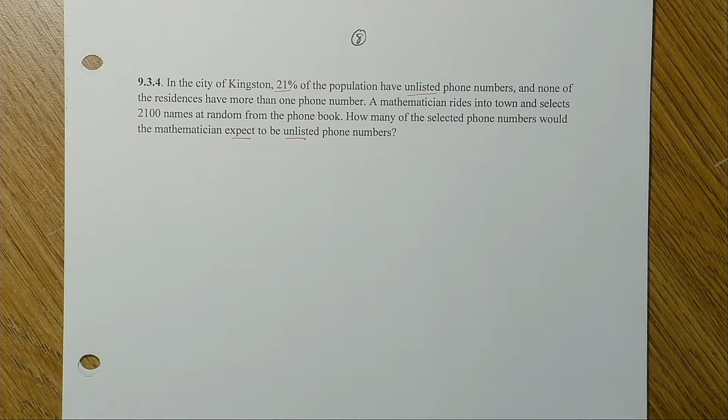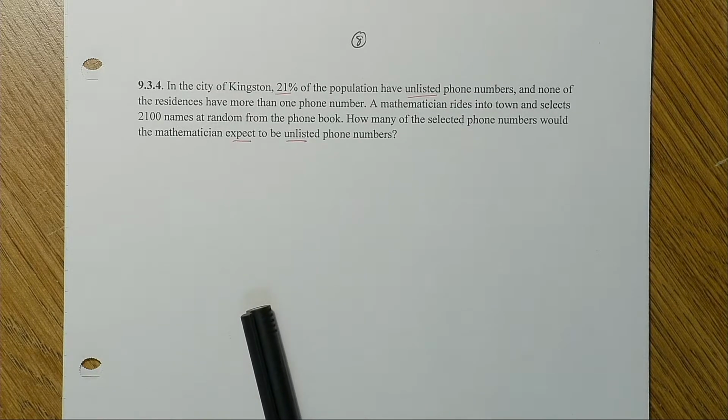For someone that said 0 in the chat, why is it 0? Exactly. They're not in the phone book.